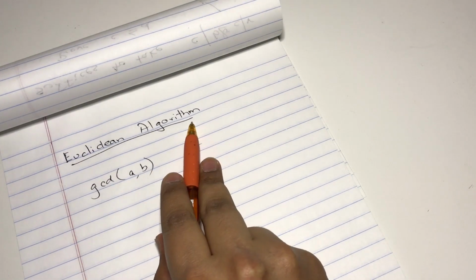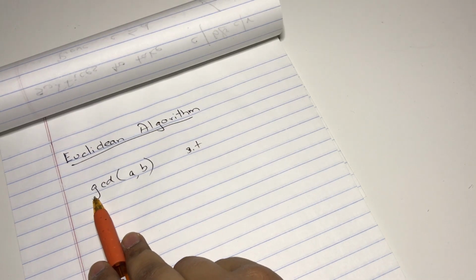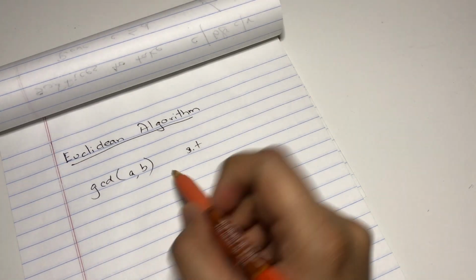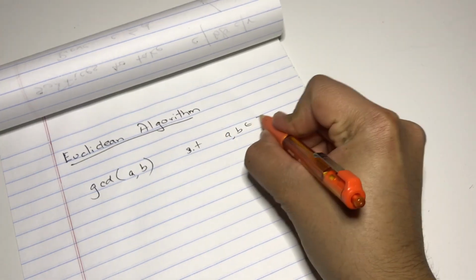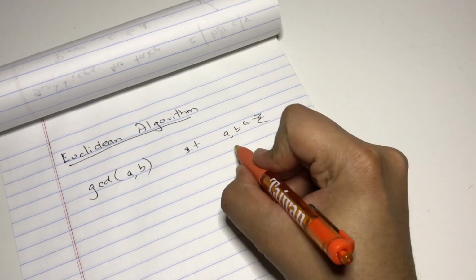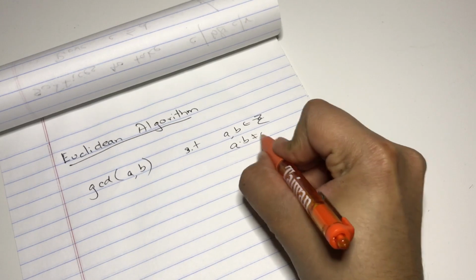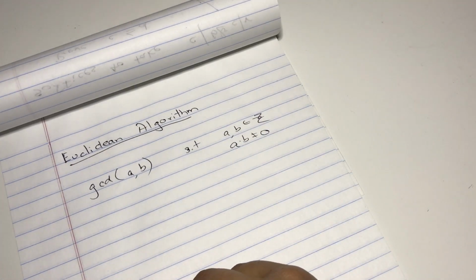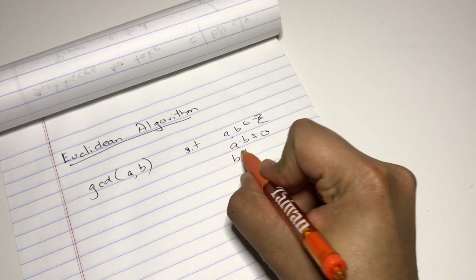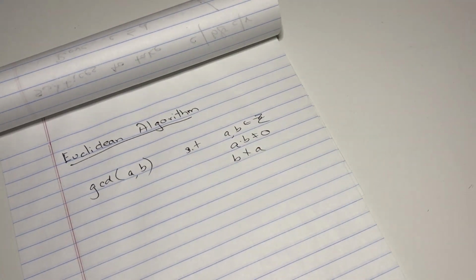Hello and welcome everybody. Today we're going to learn about the Euclidean algorithm, which is used to get the greatest common divisor of a and b. Now we have to have a and b such that a and b belong to the set of integers, a times b does not equal 0, that means a does not equal 0 and b does not equal 0, and the last condition is that b is not a divisor of a.